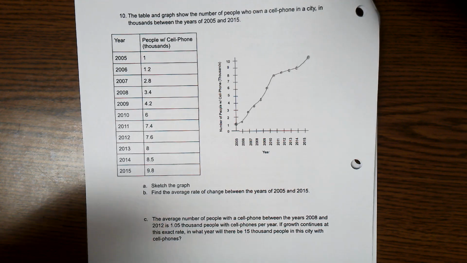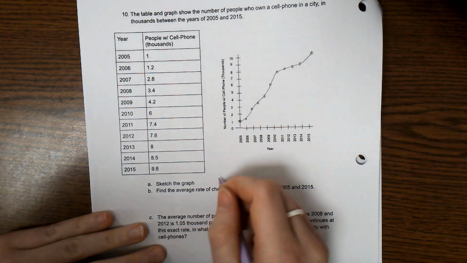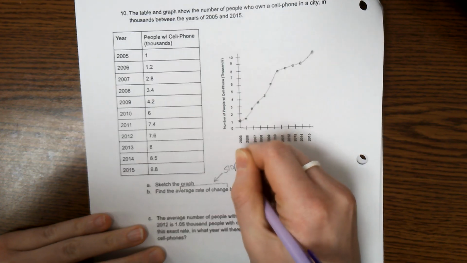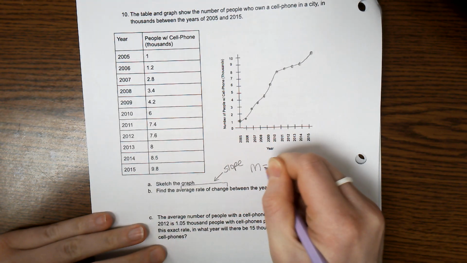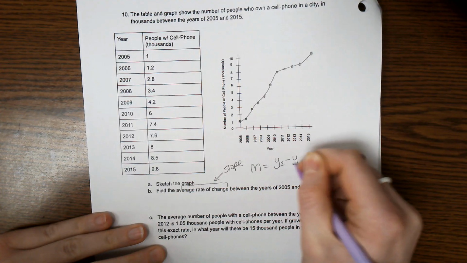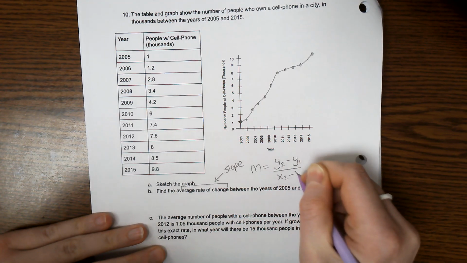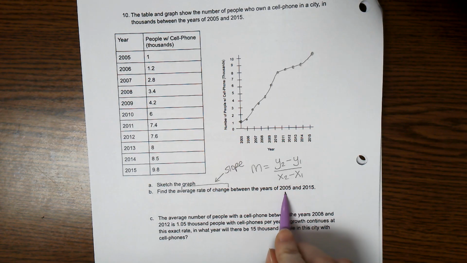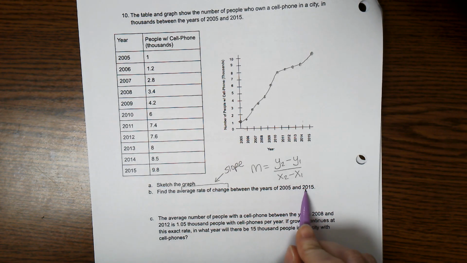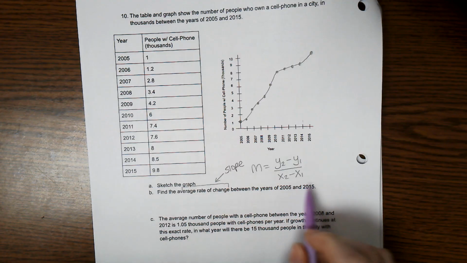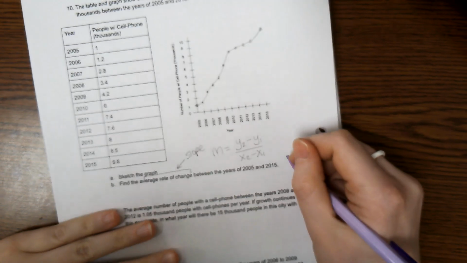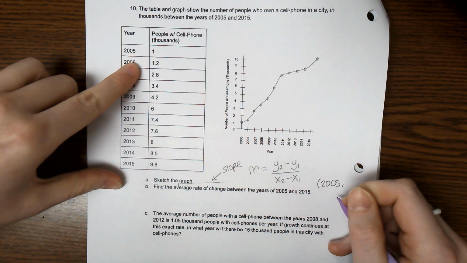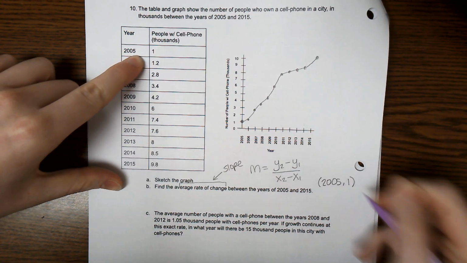All right, now it says find the average rate of change. You guys, average rate of change is the exact same thing as slope. You find it by doing y2 minus y1 over x2 minus x1. Okay, so find the average rate of change between the years of 2005 and 2015. So I'm just actually going to write these coordinates out. That way I can label them as x1, y1, x2, y2. So at 2005, the output was 1. So 2005, comma 1.